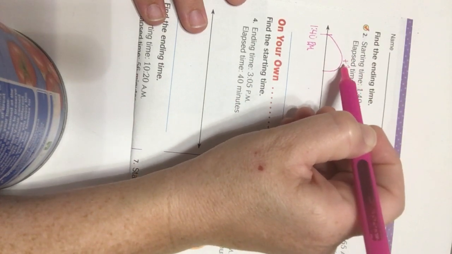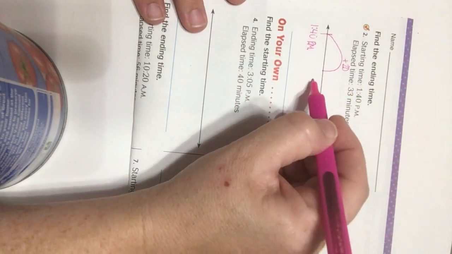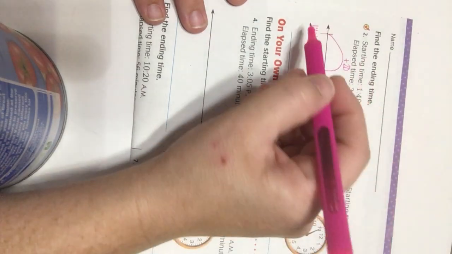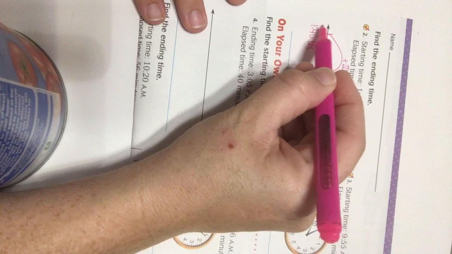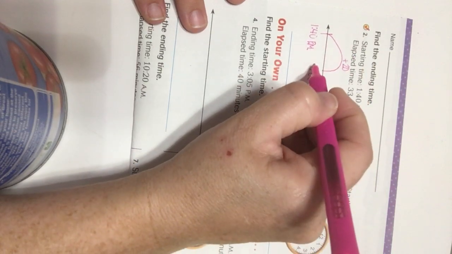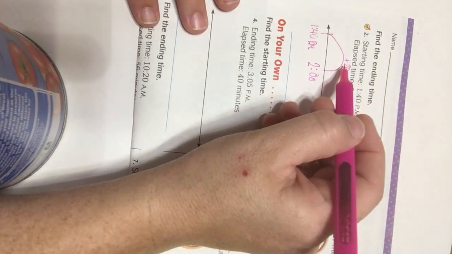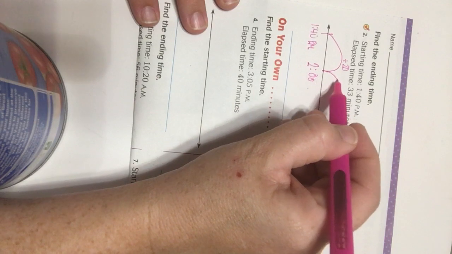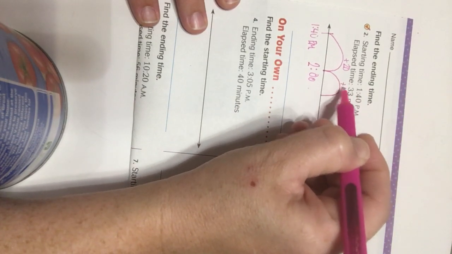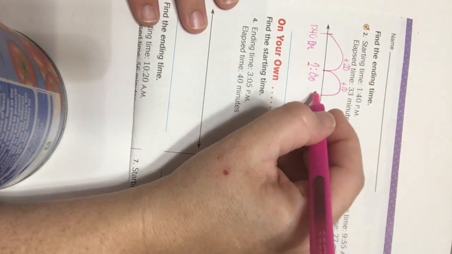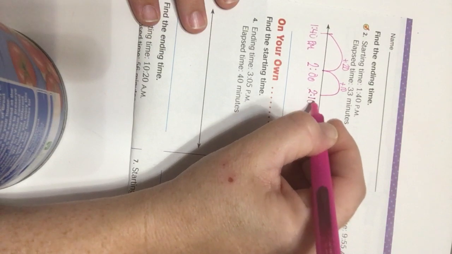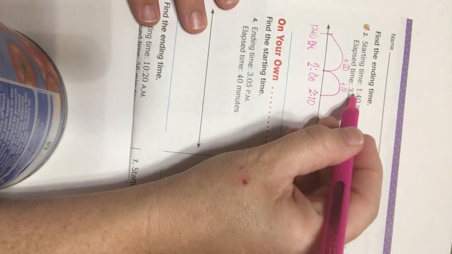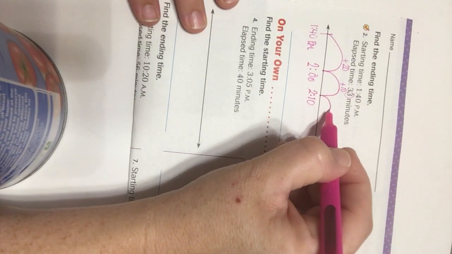So I am going to add on 20 minutes to get myself to o'clock, which is 00. And that will be the next hour. So instead of 1 o'clock, I'm moving up to the next hour, which is 2 o'clock. I've done 20 minutes. I have to do 33. So I'm going to do 10 more because 20 plus 10 will make 30. And then 2 o'clock plus 10 minutes is 2:10. Now we've done 30. We still need to do 3 more. So I'm just going to do plus 3 here.